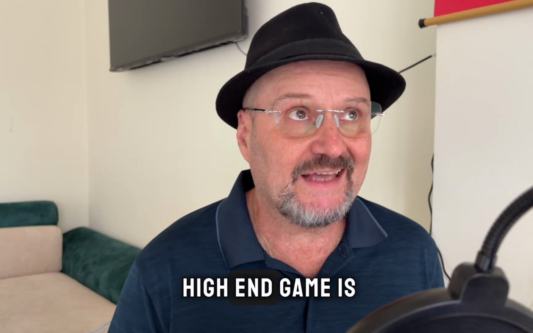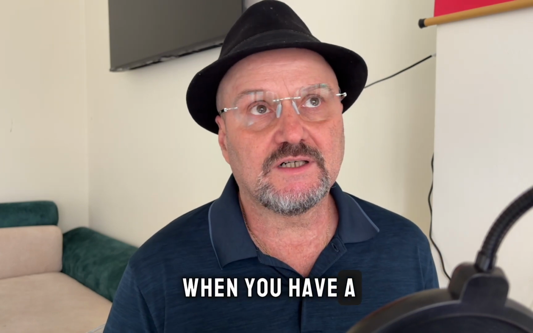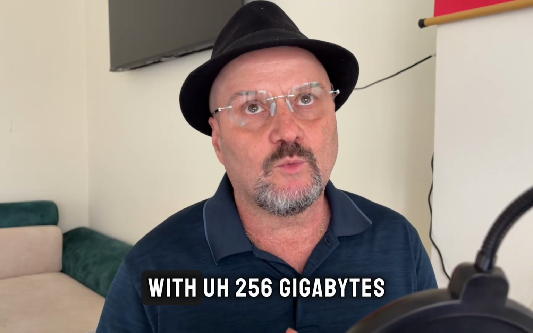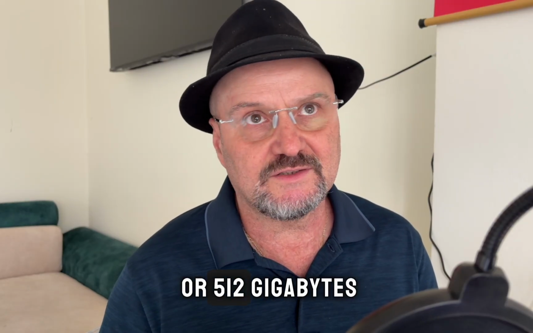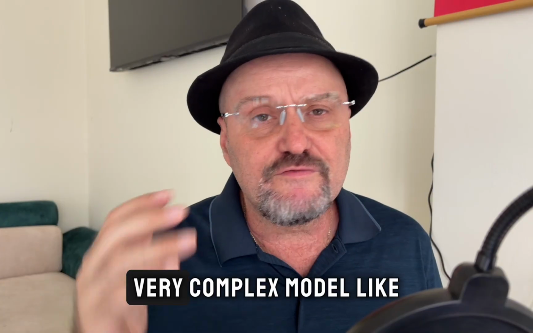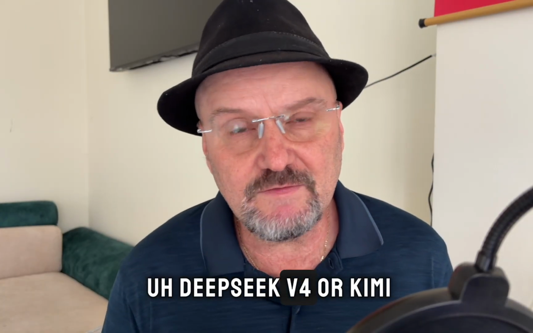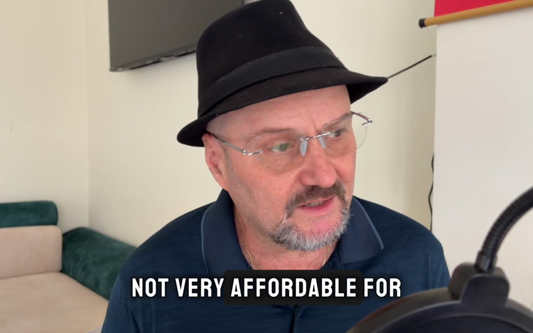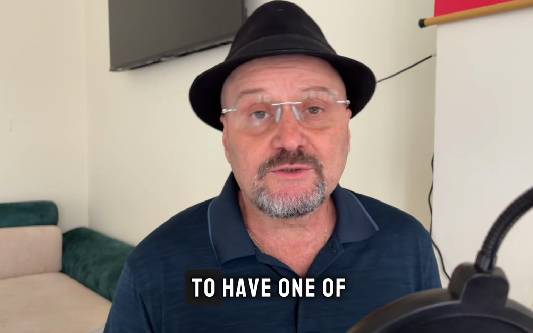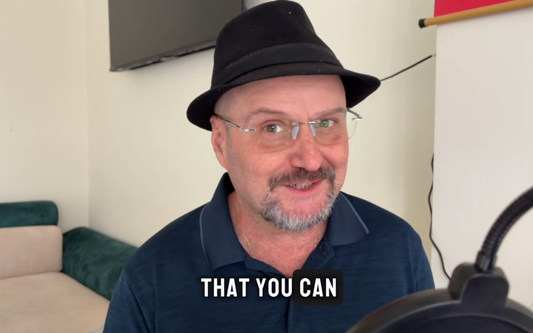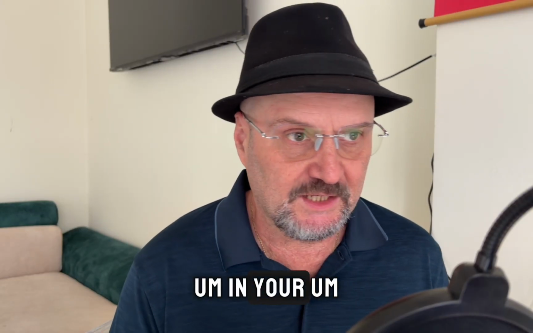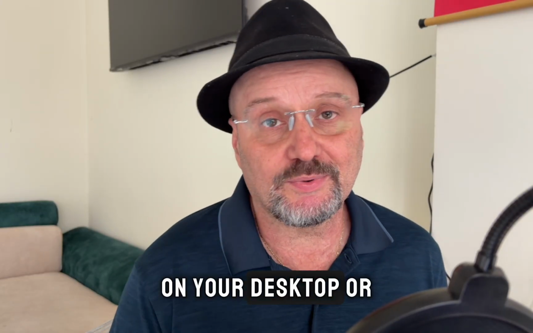The high-end game is when you have a Mac Mini or Mac Studio with 256 gigabytes or 512 gigabytes, where you can run very complex models like DeepSeek V4 or Kimi K3. This is something not very affordable for many of us, but if you happen to have one of these machines, just keep in mind that you can repurpose it for having amazingly good inference on your desktop or in your server room.